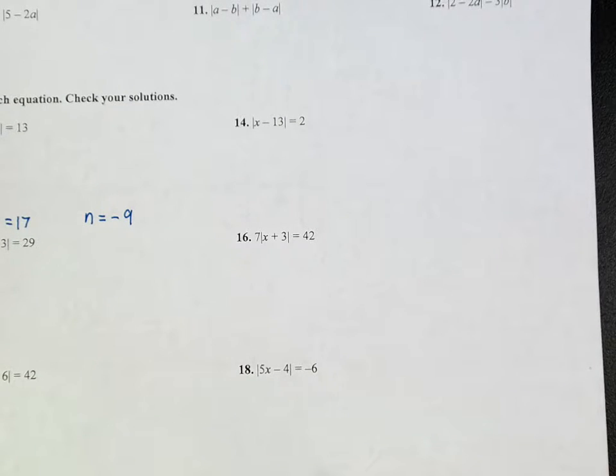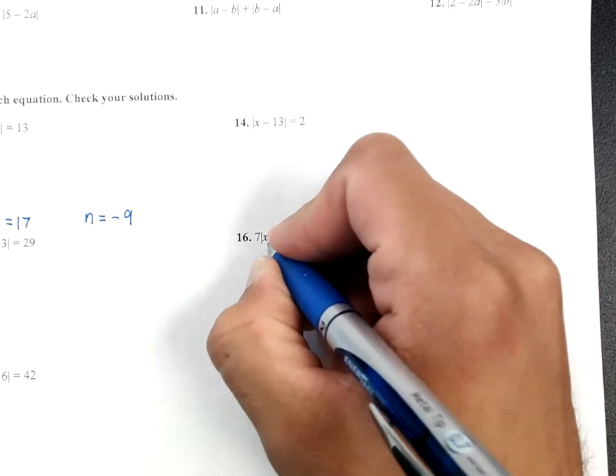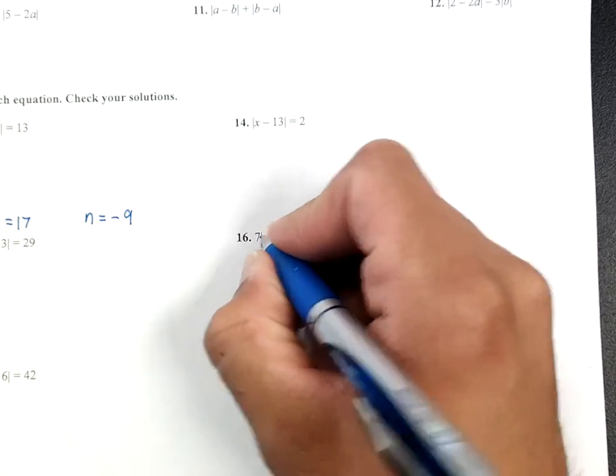Let's talk about a number like 16. What is the first step again that I have to do? Isolate the absolute value, correct? So how do I move the 7? Remember, if there's no plus or minus between the 7 and the absolute value, that means it's being multiplied. So we have 7 times the absolute value of that.